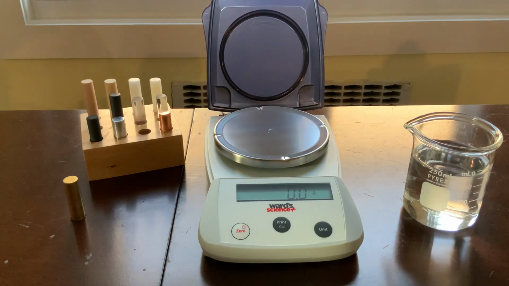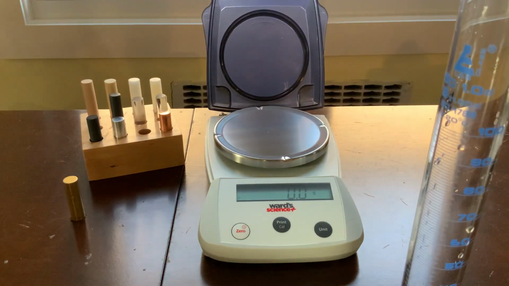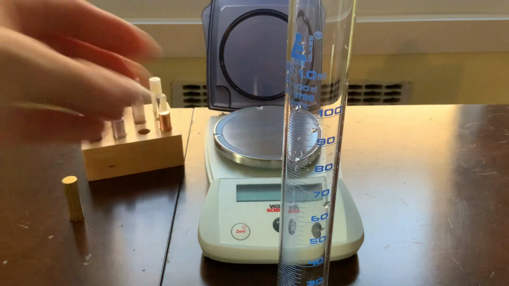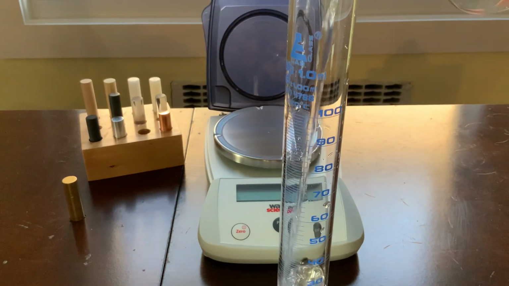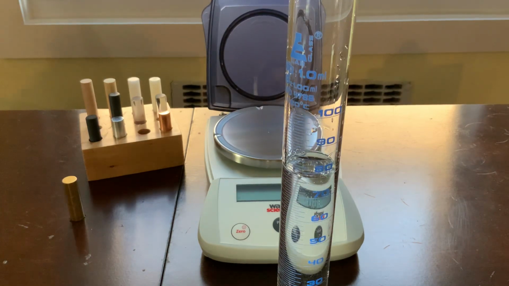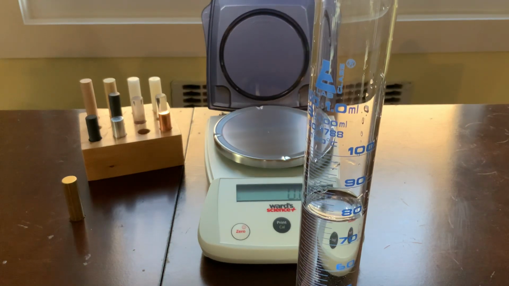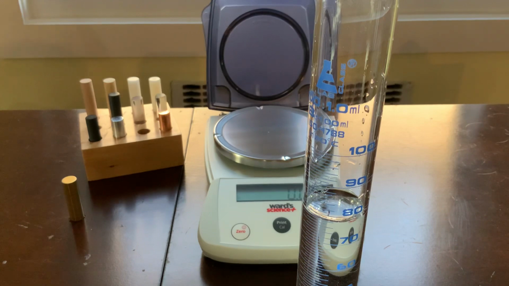Now we're going to find the volume. We're going to use that same volume displacement method. Okay, so choose how you're going to define the volume of this object now. Let's use that volume displacement. So I'm going to fill this graduated cylinder with some water. Okay, please record the volume of water that is present in this graduated cylinder.